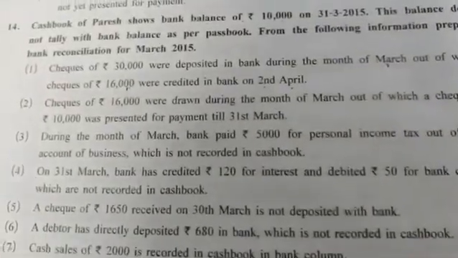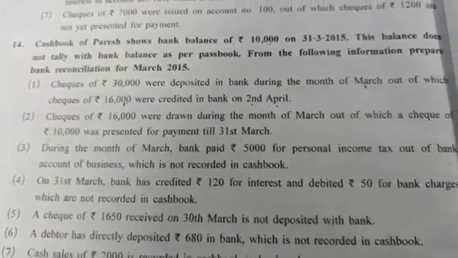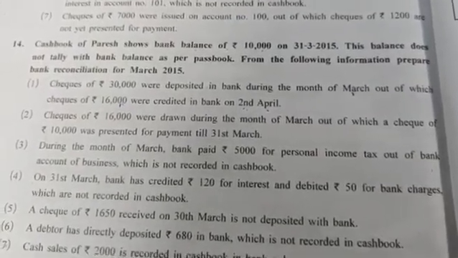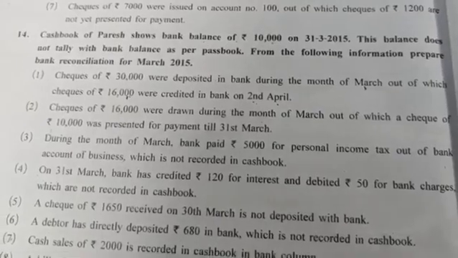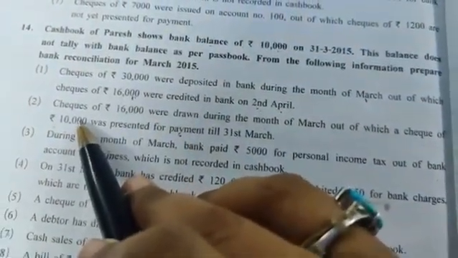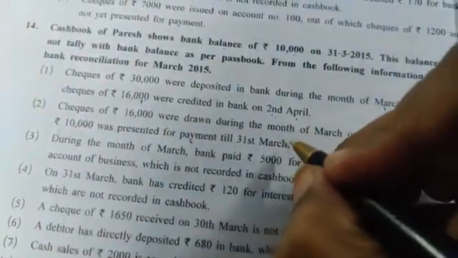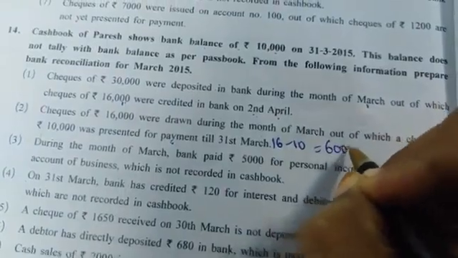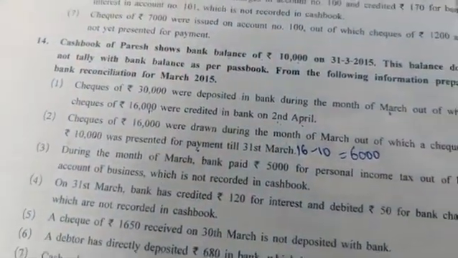See, which is our second transaction. Check of 16,000 were drawn during the month of March, out of which a check of 10,000 were presented for the payment till 31st March. It means in the month of March only 10,000 were presented. It means how much is remaining for presentation? So 16 minus 10, that is equals to 6,000 is remaining still for the presentation in the bank.